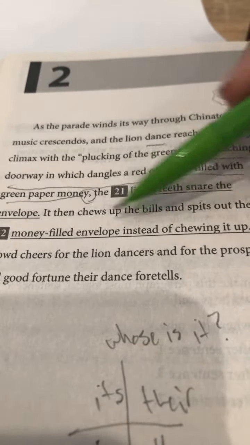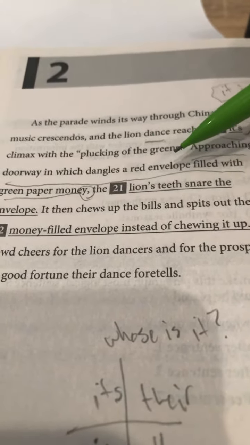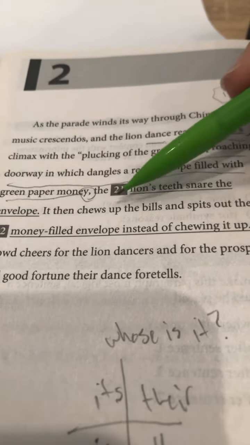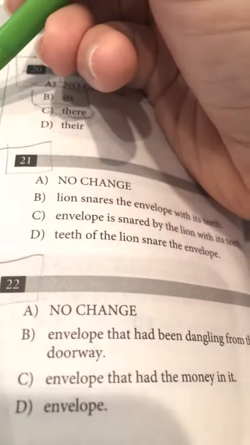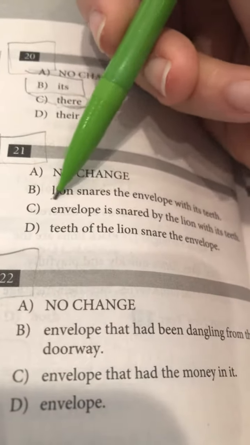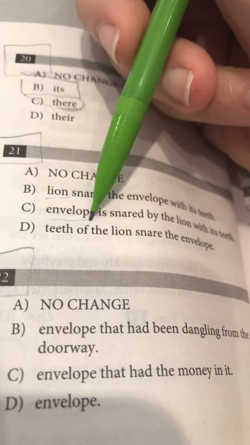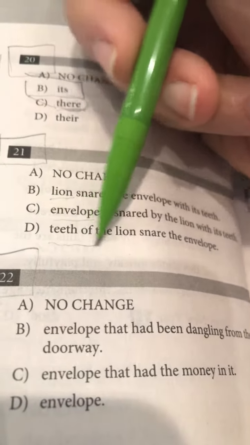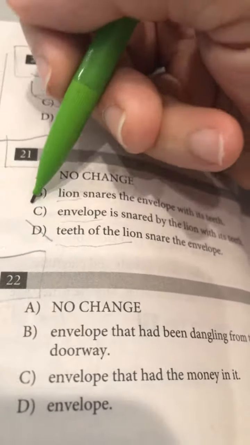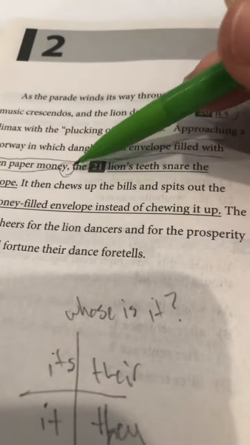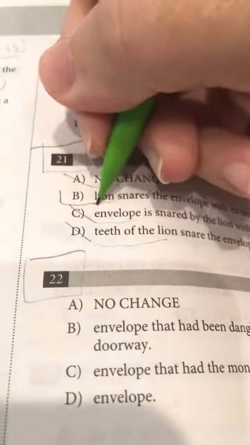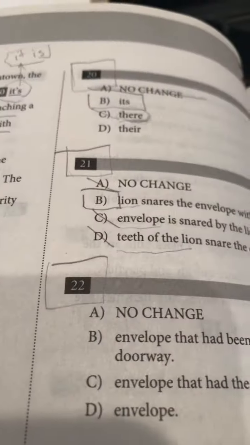Because the very next word after this should be whoever was approaching the doorway. This says the lion's teeth would be approaching the doorway. It's not just the teeth on their own approaching the doorway, that's silly. The lion is approaching the doorway, the envelope is not approaching the doorway, the teeth of the lion are not approaching the doorway. So if it says approaching a doorway, comma, it had to be B, which is lion ensnares the envelope.